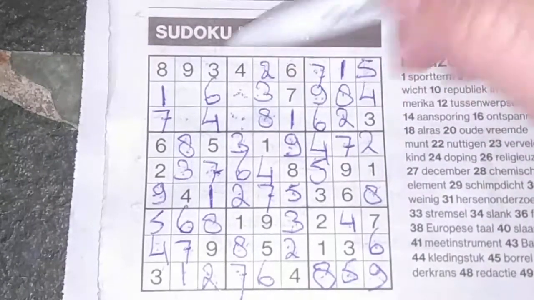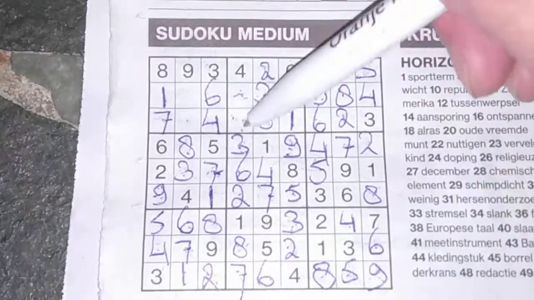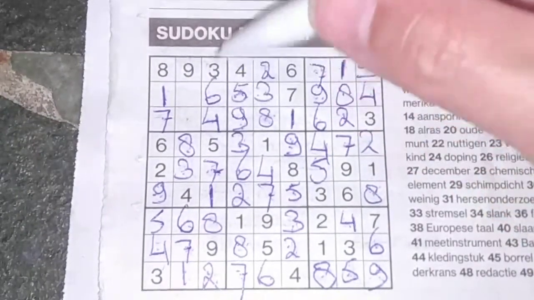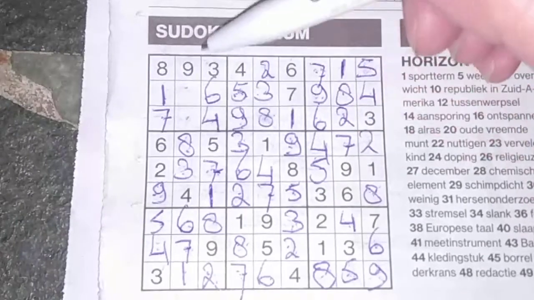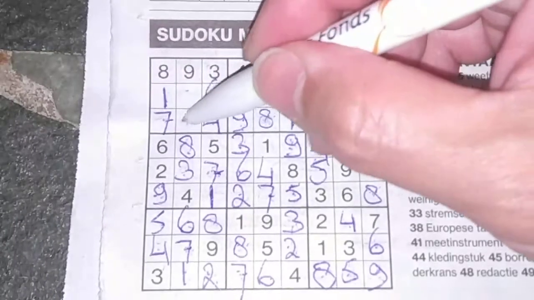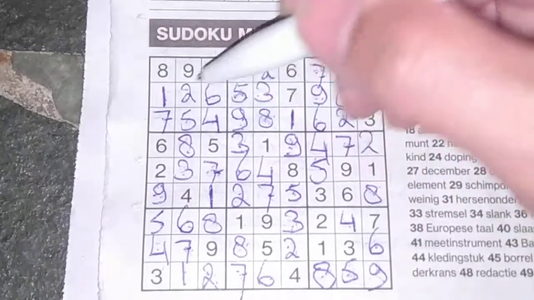2 numbers left in this big square for the numbers 9 and 5. We have a 9 here, no 9 there. 9 should be here, and a 5 goes there. And the final 2 numbers of this big square for the numbers 5 and 2. We have a 5 here, no 5 there. 5 should be here, and the 2 goes there.